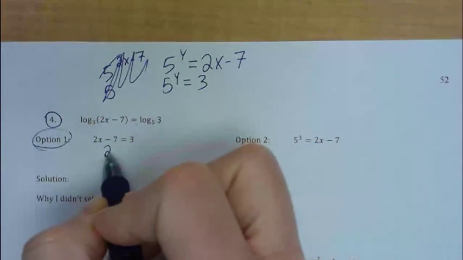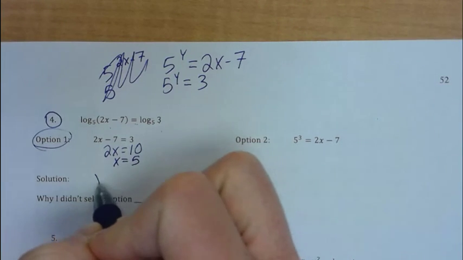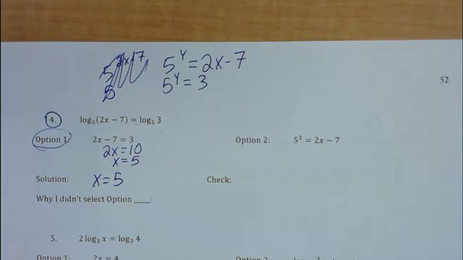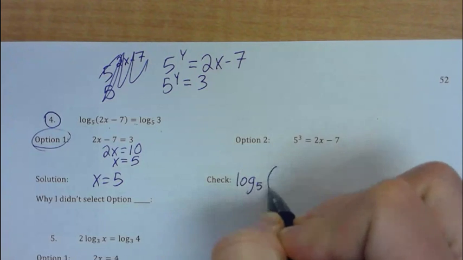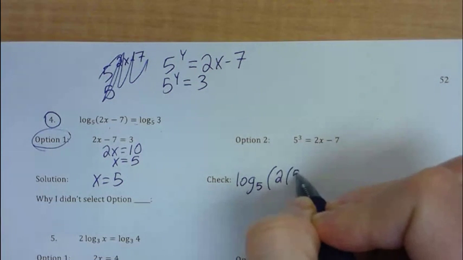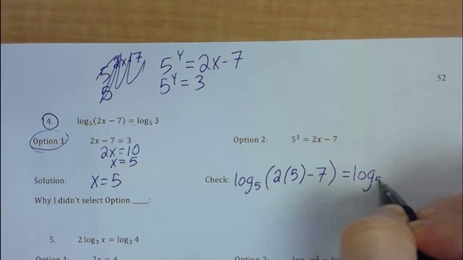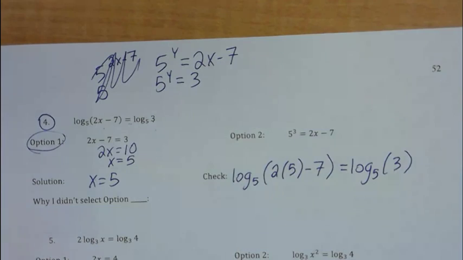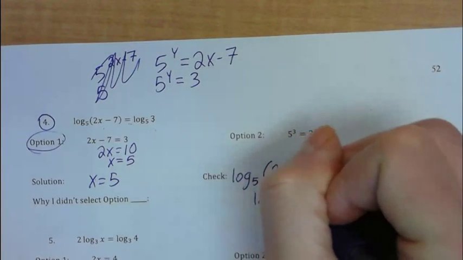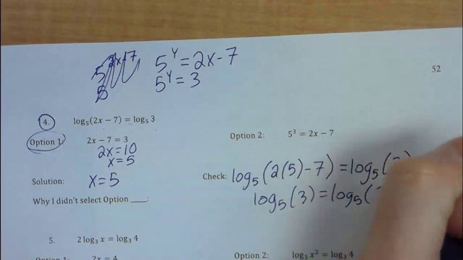So if I solve that for x by adding 7 to both sides and then dividing by 2, I get that 5 is our answer for x. So let's check our work. The left side is log base 5 of 2 times 5 minus 7. It should equal log base 5 of 3. Well, both sides right there are log base 5 of 3, I mean. And that means that we have something equaling itself. That's certainly a true statement.